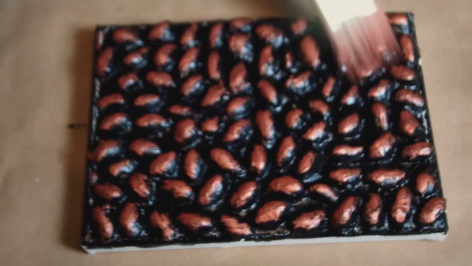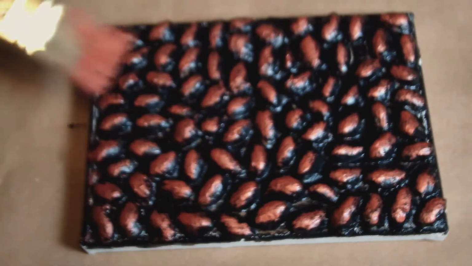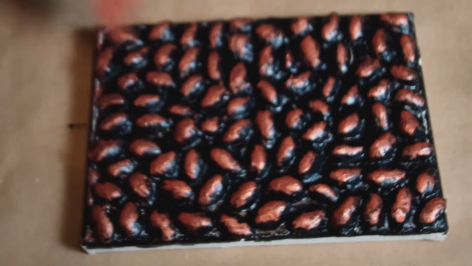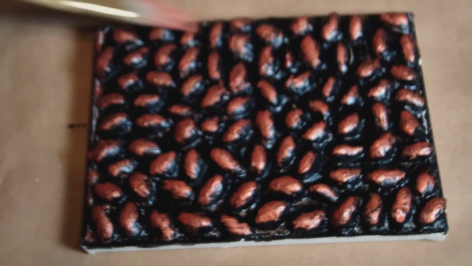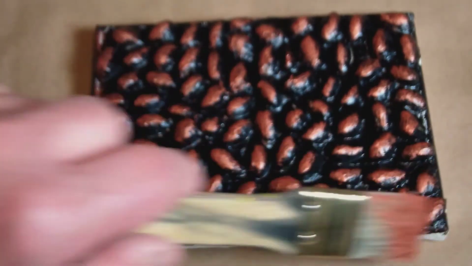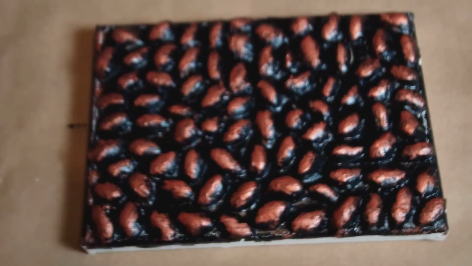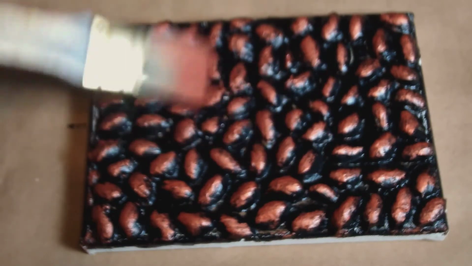Now you can, like I said, use any color you want, and you don't have to be restricted to using just the pistachio nuts either. You could use anything you want, anything to lay down texture. And you might want to do this with a little spot on your painting to create a different look. But look how cool that looks.